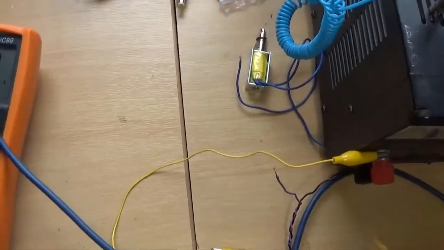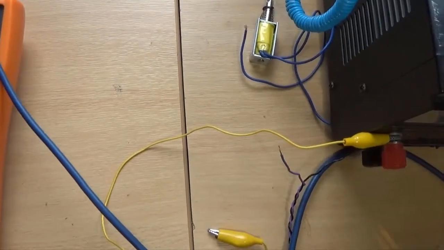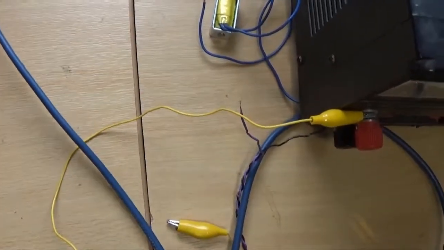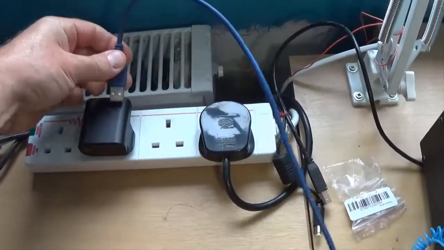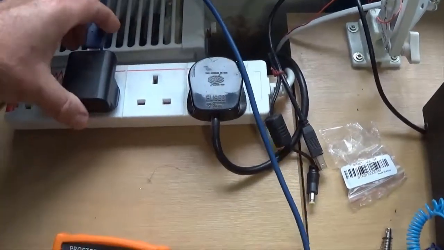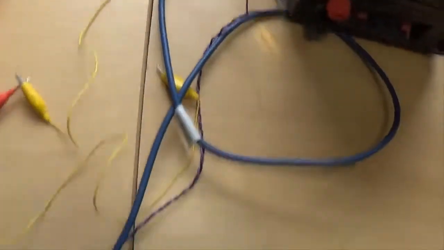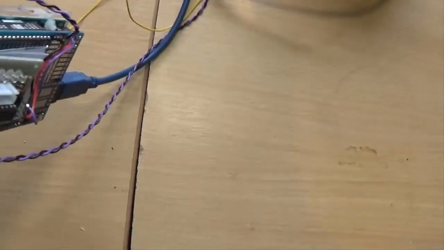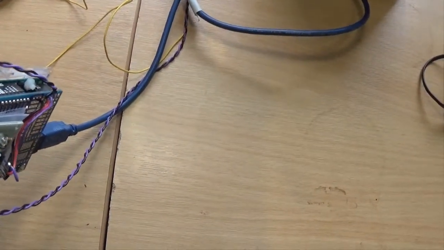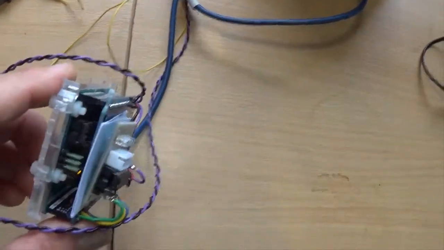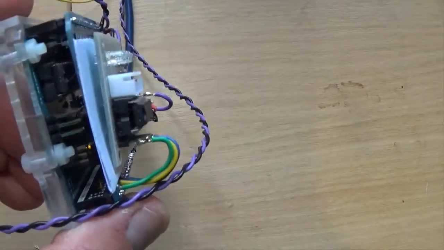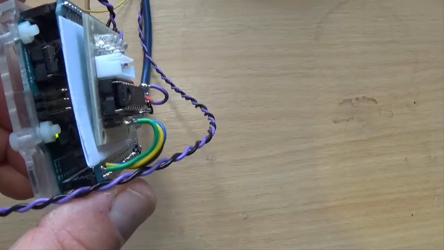I'll put the camera at it as well, so you can all see what I'm doing. Oh yes, I can see a light on. Maybe you can see that. So the Arduino's powered, BlackBerry's powered.